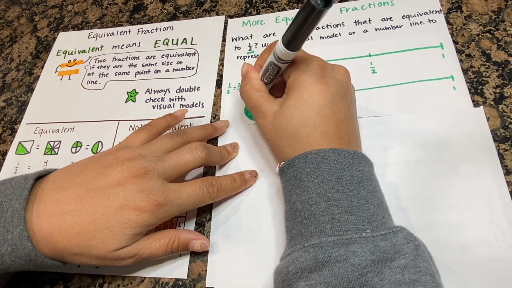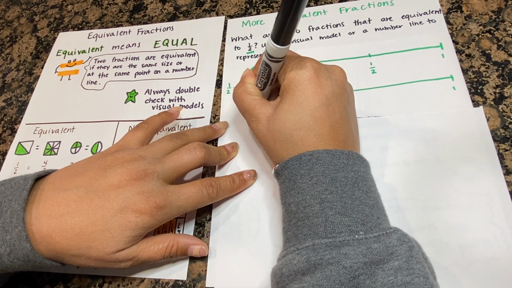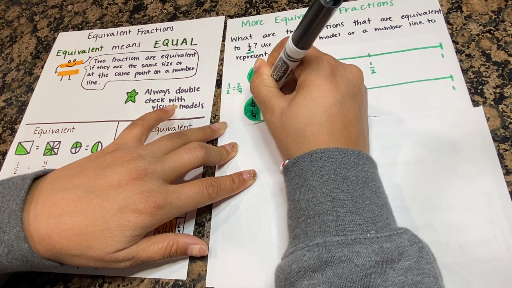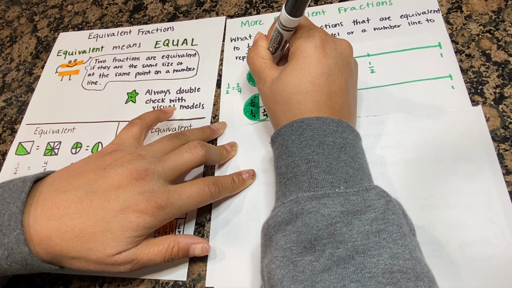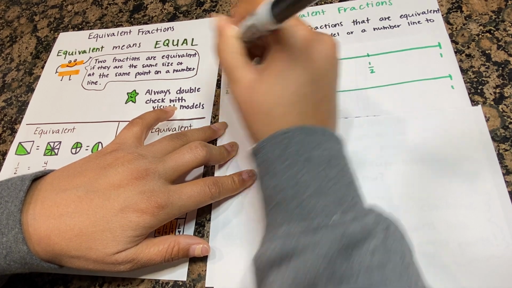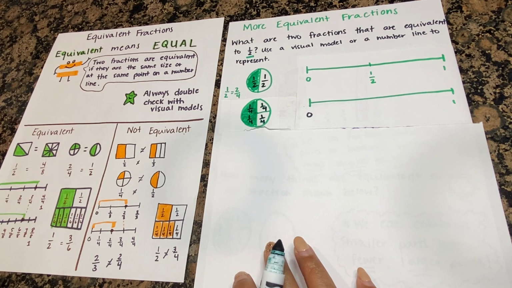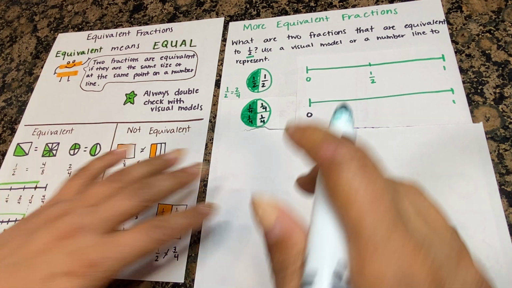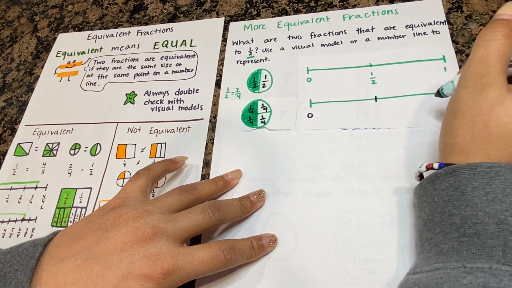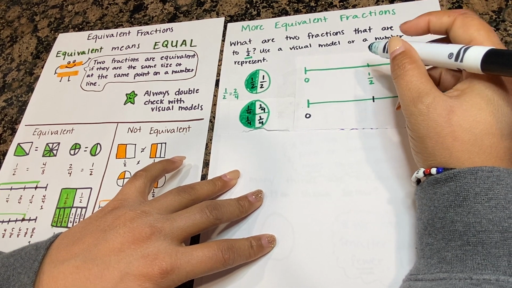And because we've already done fourths over here, what should we partition our number line into to find a different equivalent fraction? Say it out loud.